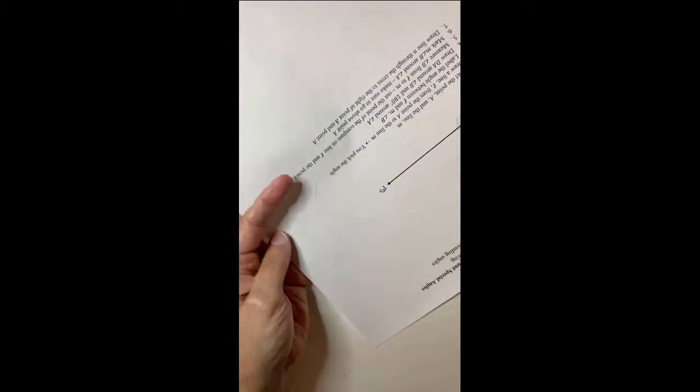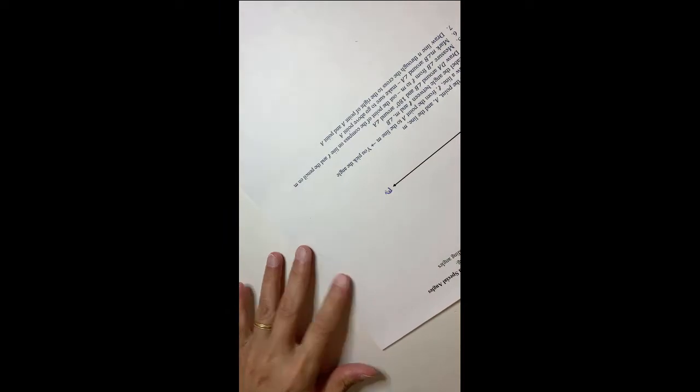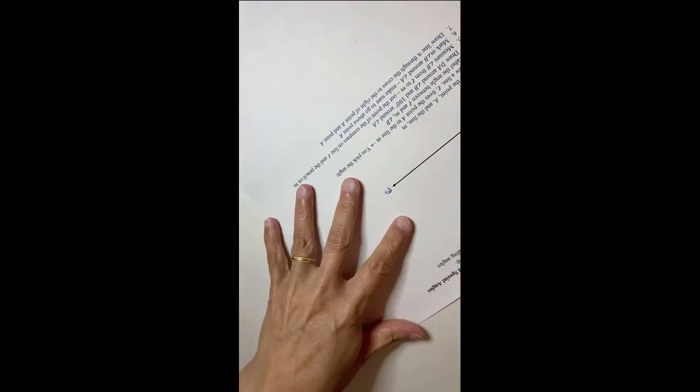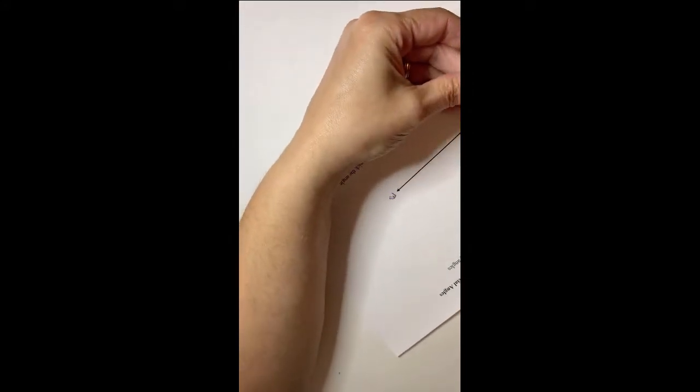Now I'm going to measure from L to M. Okay. That's not quite right. So I'm going to measure from L to M. Okay. So that's this angle. And I'm going to take it and notice that this time I measured from the top down to the bottom. So I'm going to go up here and measure from the top down to the bottom.